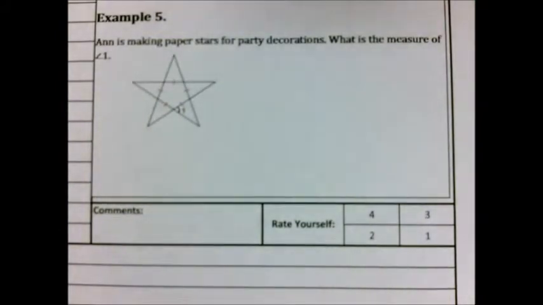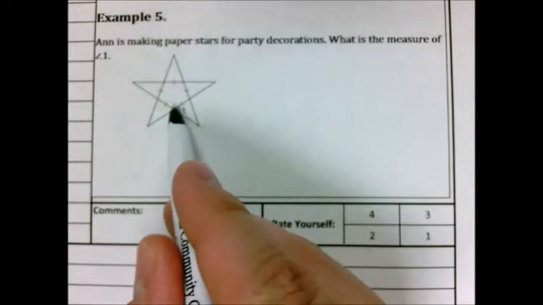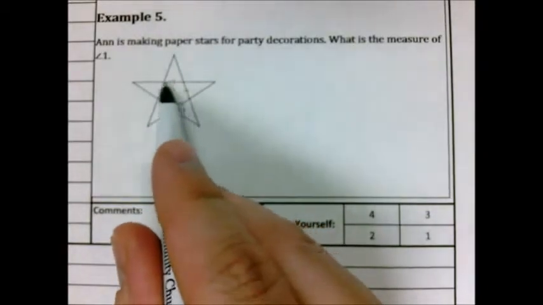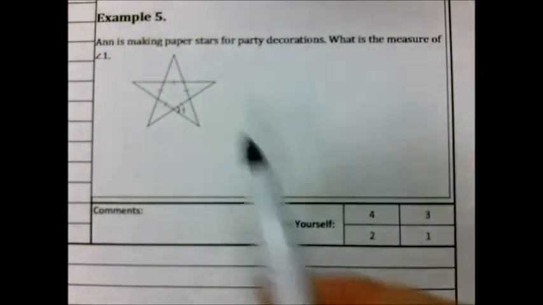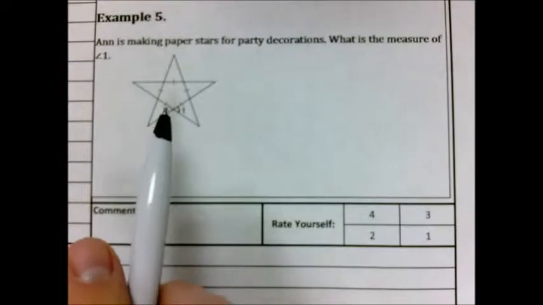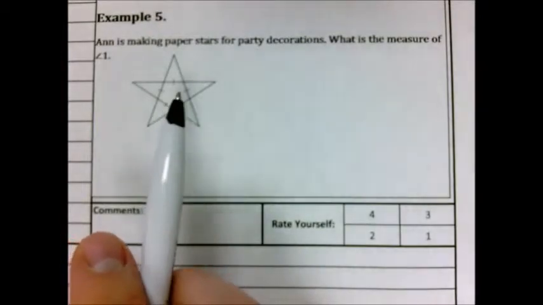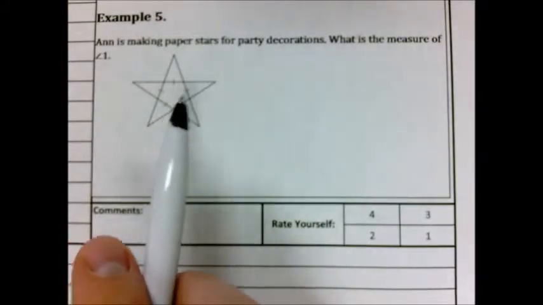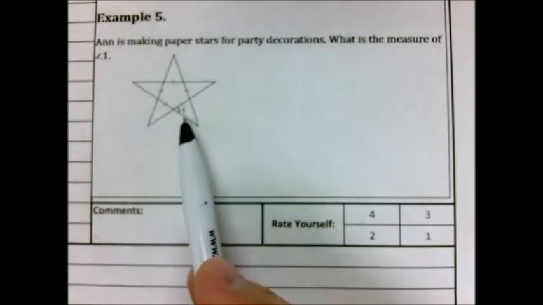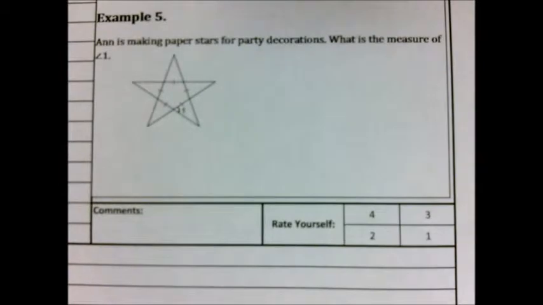But here's what we know. We know that all of these angles, this is a pentagon inside the star here, are going to be the same exact degree because this is a regular pentagon. So if we can figure out what each angle is in a regular pentagon, then we know this is a straight line, so 180 minus whatever that is will give us the measure of angle 1. So let's go ahead and do that.